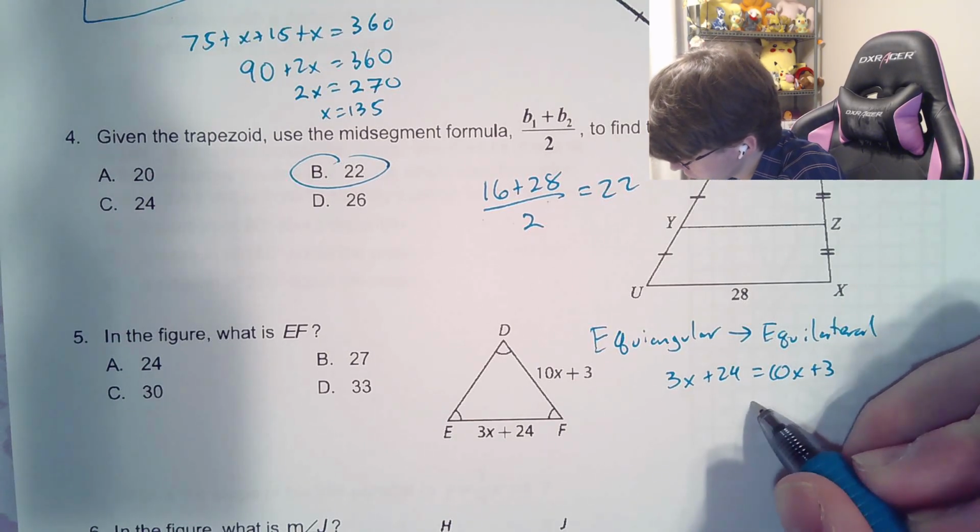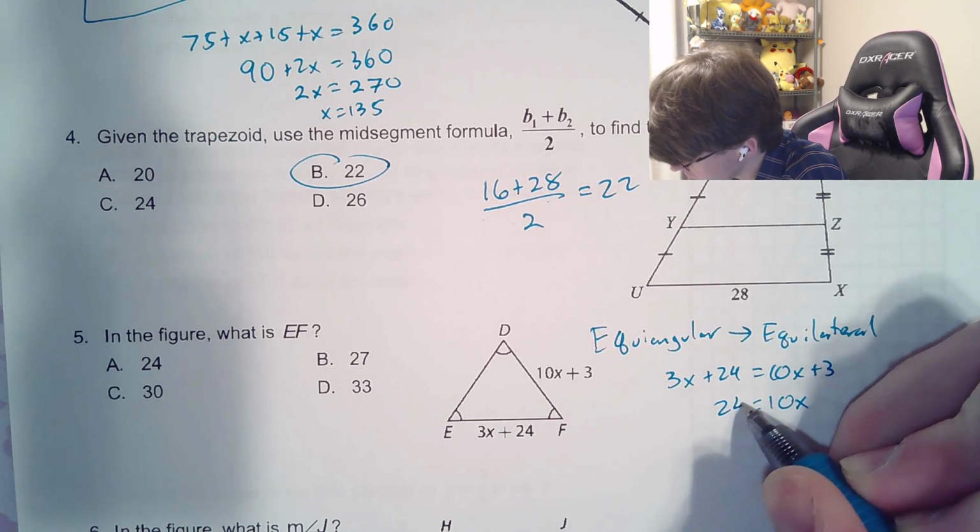Using our little switcheroo, let's keep the 10x where it is. Let's keep that 24 where it is.